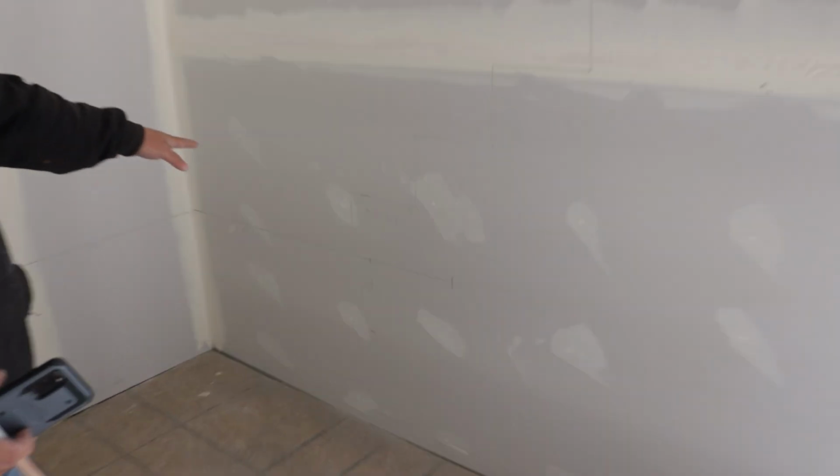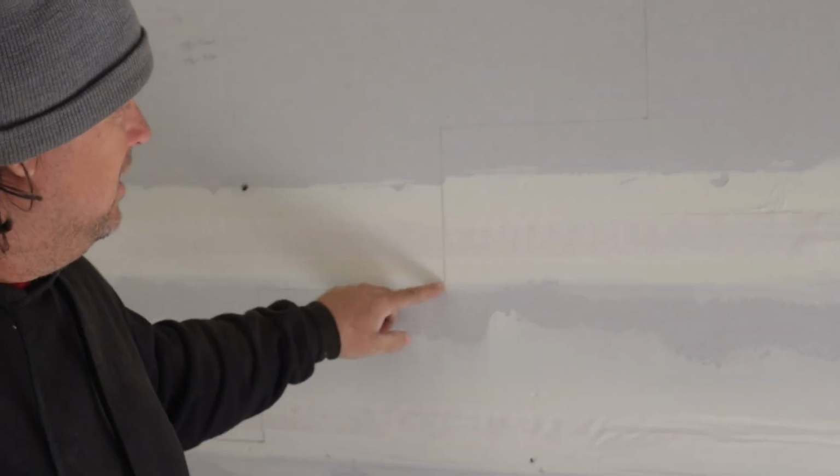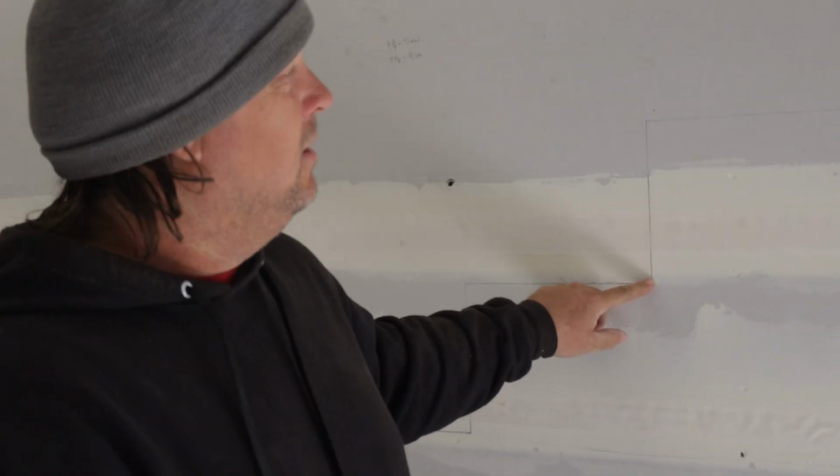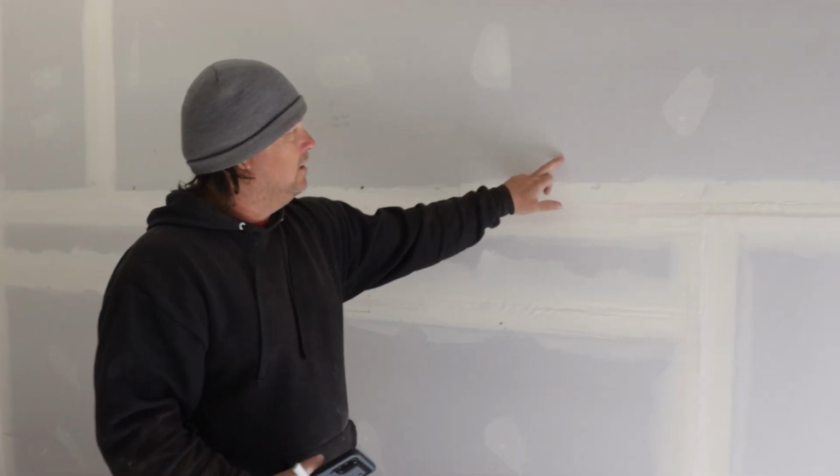Okay, so from this platform we have 11 more rises. And so you can see we got 1, 2, 3, 4, 5, 6, 7, 8, 9, 10, and the last one's 11 going up. That gives us 14 full steps. So we know our rise, which is this is the rise, is 7 5/8 inches. And then now we got to figure out what's our run, which is that distance.